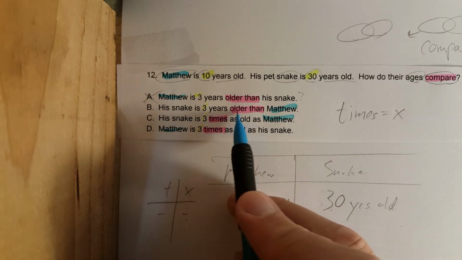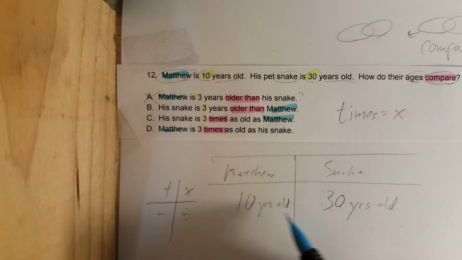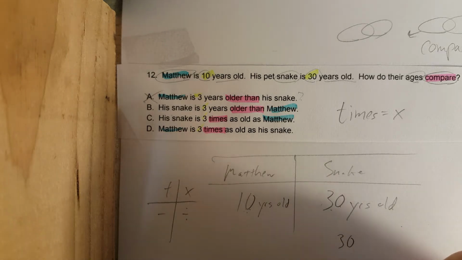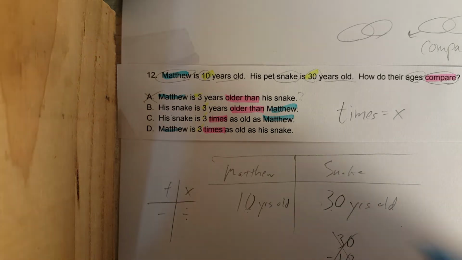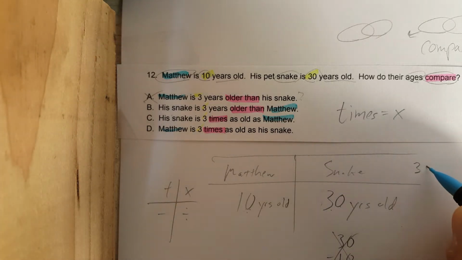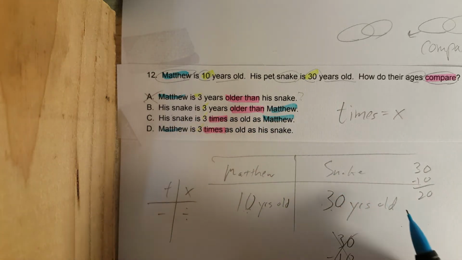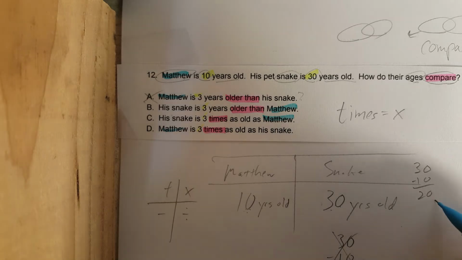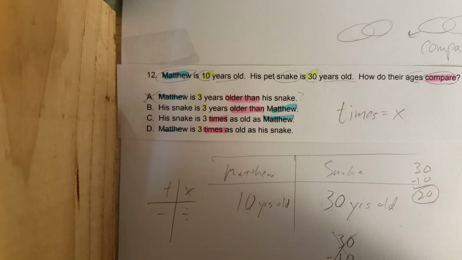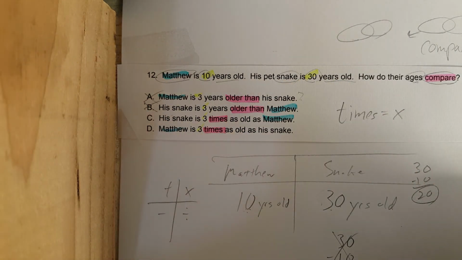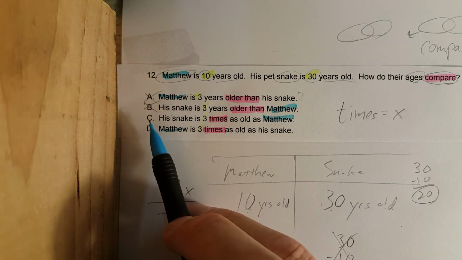His snake is 3 years older than Matthew. 30 and 10, let's see. The snake is 30, Matthew's 10, so that would be 20 years. This got cut off, so let's write it over here. This one's a little sloppy. I think it's getting late, and I've done way too many of these. 20. This says his snake is 3 years older. The snake is 20 years older. So it can't be that one as well. Let's keep going. So it has to be C or D.